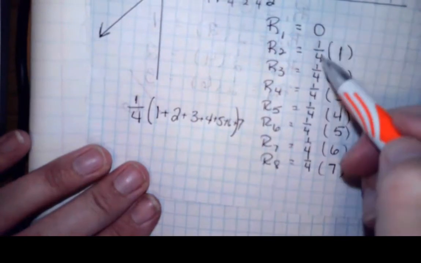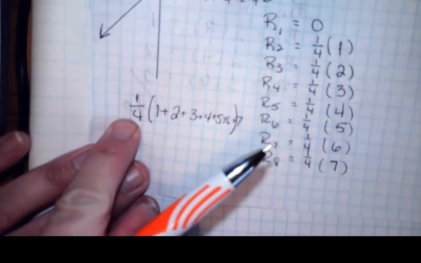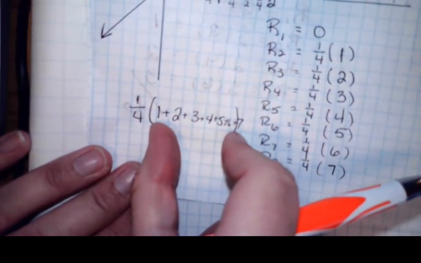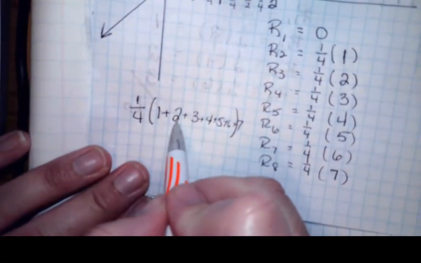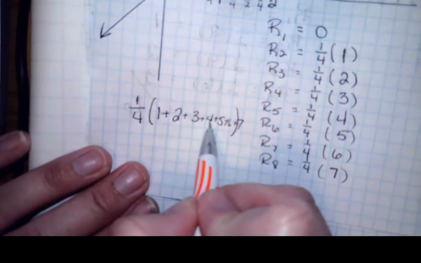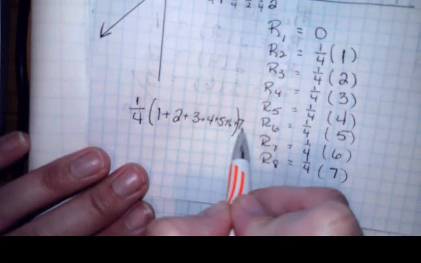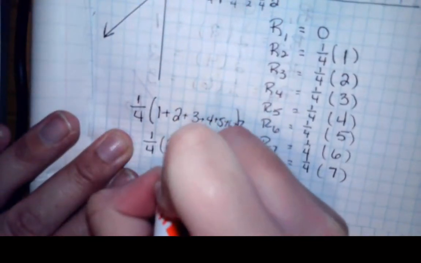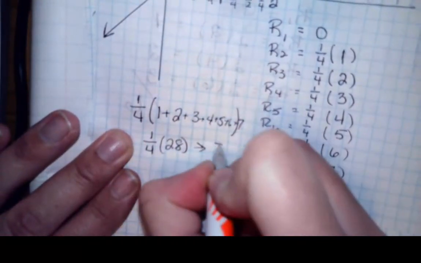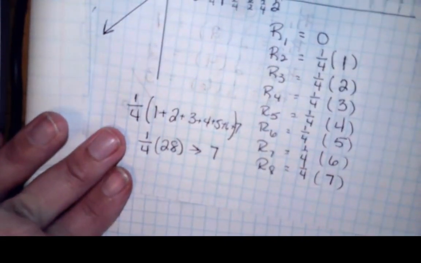Everything had a 1/4, I just pulled it out front. So I'm just going to add up all the values first and then divide by 4. So 1 plus 2 is 3, plus 3 is 6, plus 4 is 10, 15, and then 21, 28. Okay, so I get 1/4 times 28, which gives me an area of 7.